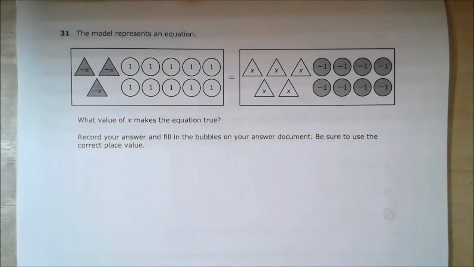Number 31. The model represents an equation. What value of x makes the equation true? So first of all, we have a model of an equation. I think the easiest way to handle this is to convert it into an equation with variables on both sides, and then we can use numerical solve to solve it.